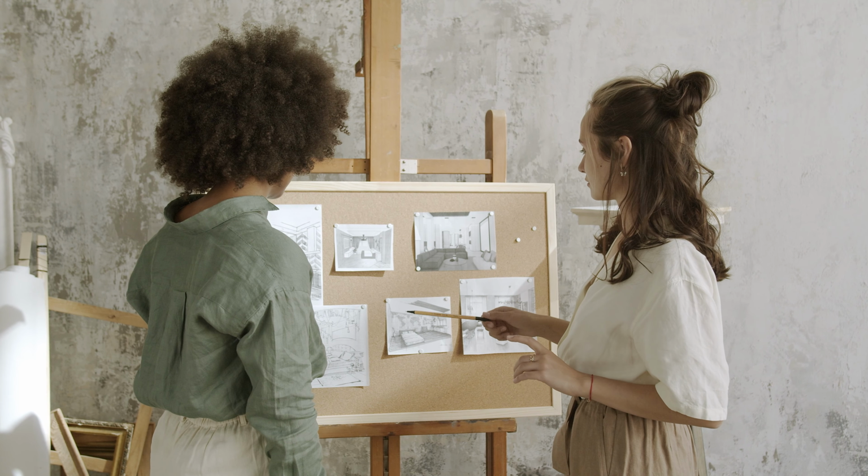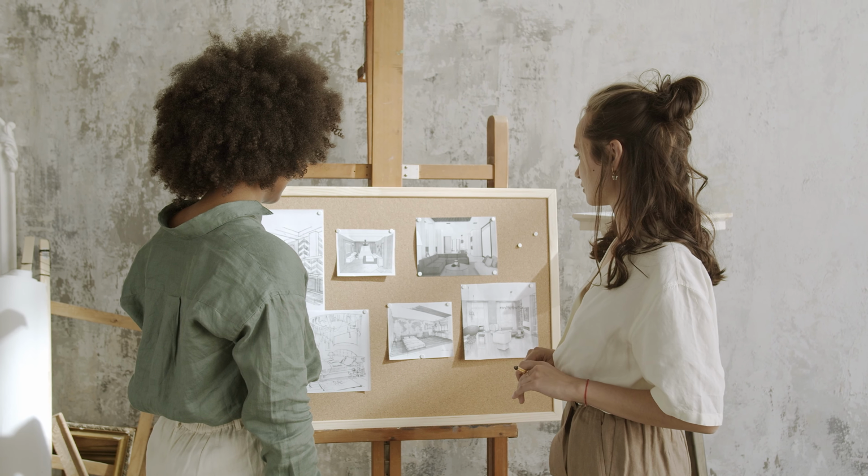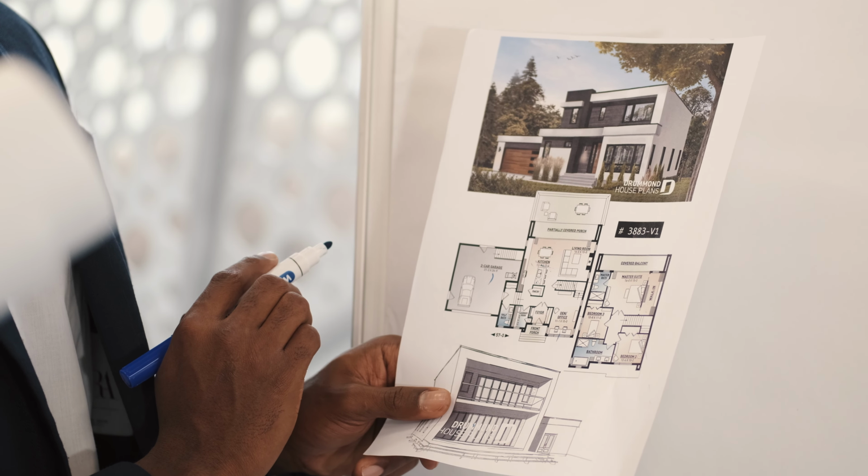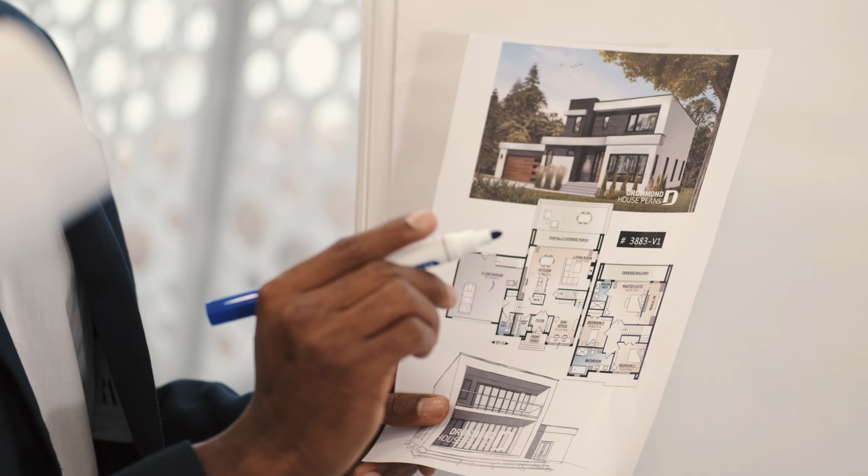Use compelling visuals, clear diagrams, and persuasive storytelling to communicate the vision and benefits of your design.